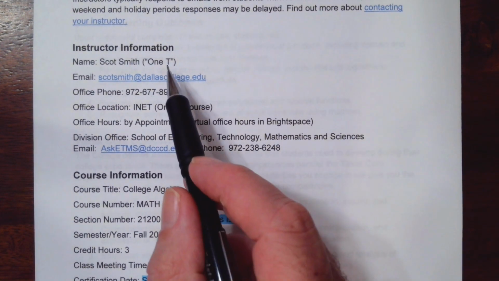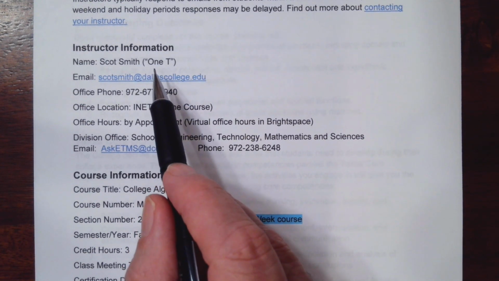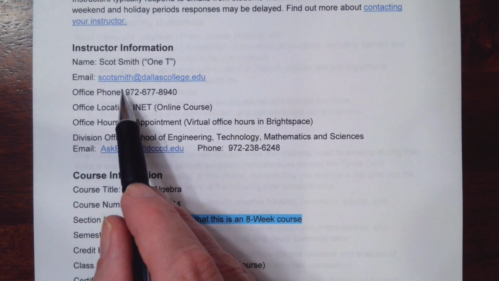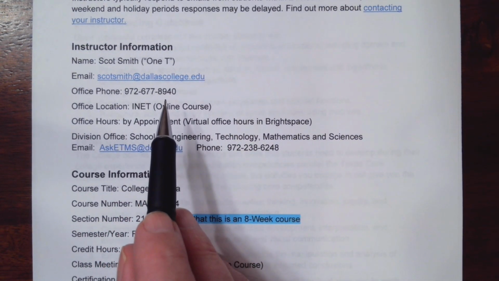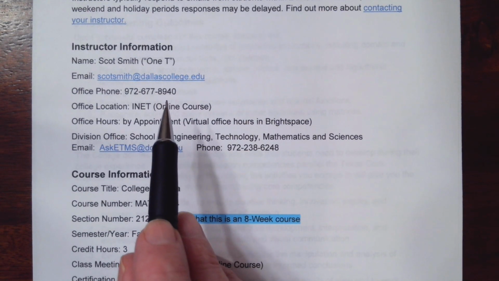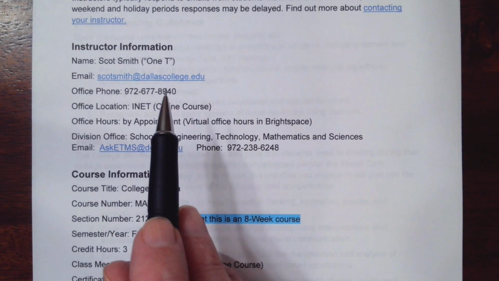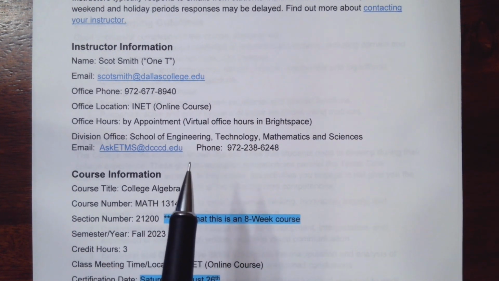Here's my instructor information. Notice my name is Scott Smith. Scott is with 1T, and that's why my nickname is 1T. My email is scottsmith@dallascollege.edu. You can see I also have a phone number here. So if you want to have a conversation, call me at my phone number. If you just want to send me an email message, you can do that through the email. That's the best way to go.